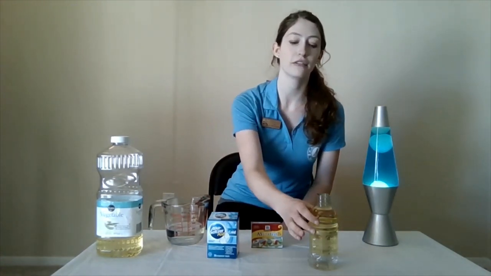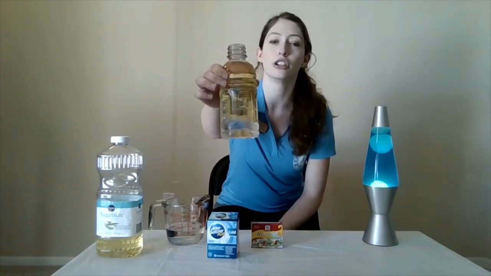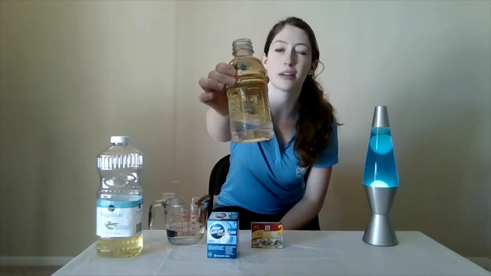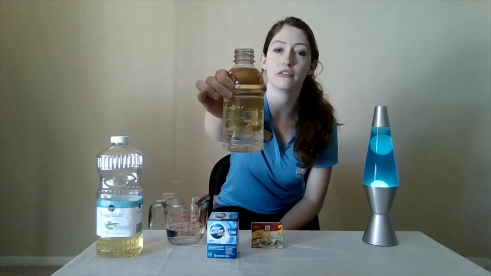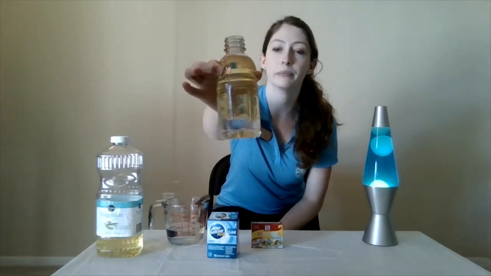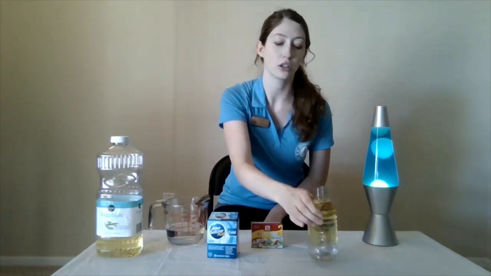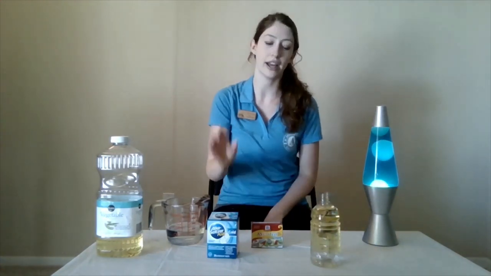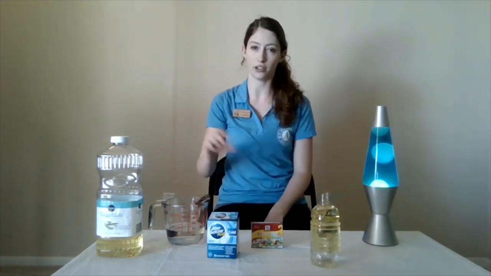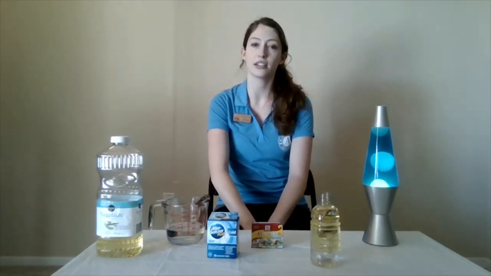After you have done that, as you can see here, you're going to notice that there is a separation between the vegetable oil and the water. Looking at this, we can infer that the water has a greater density than the oil, and that's why it has sunk to the bottom and the oil is sitting on top. But that is not the only scientific concept that is at play here.